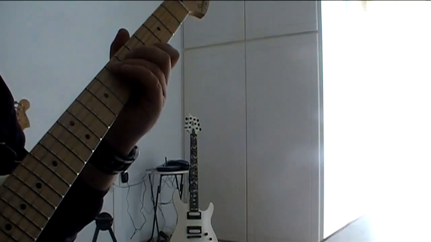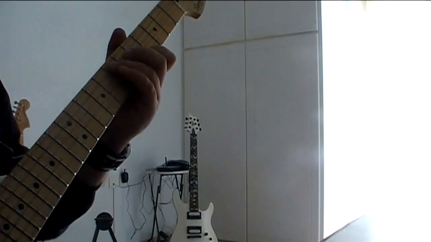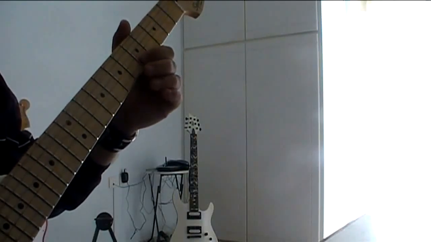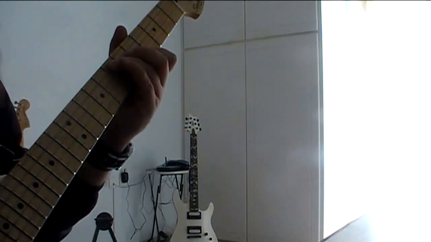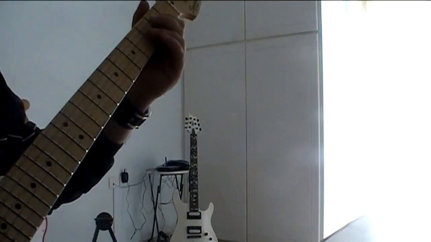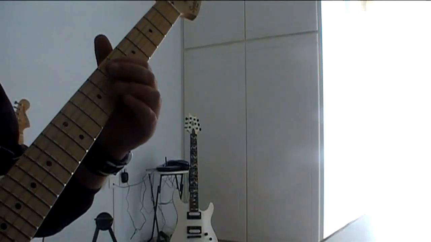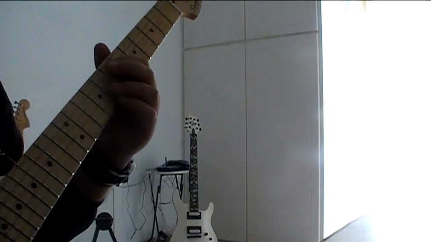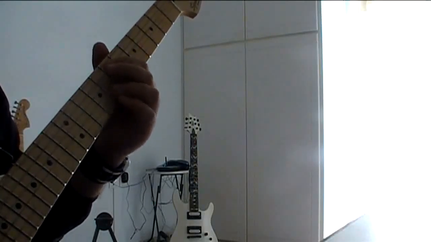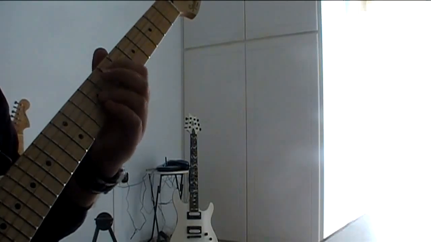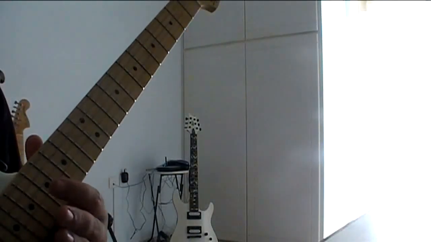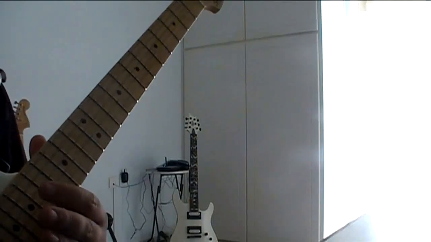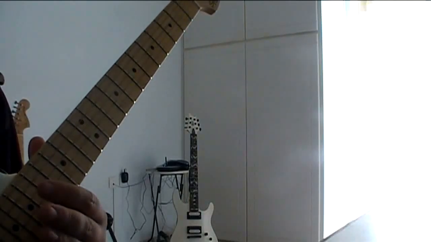So if I play here, I immediately see that the next E, the next octave, is here. And of course I can go to the higher frets from here and so on.